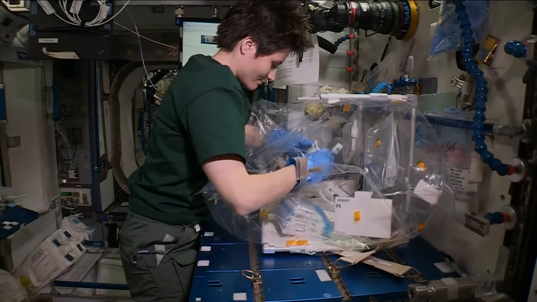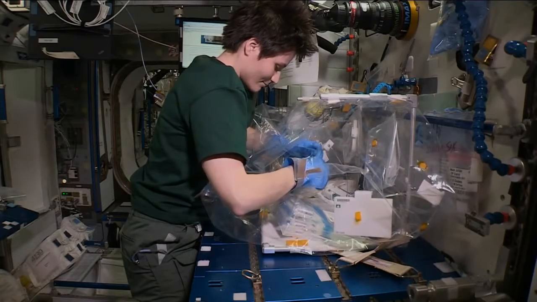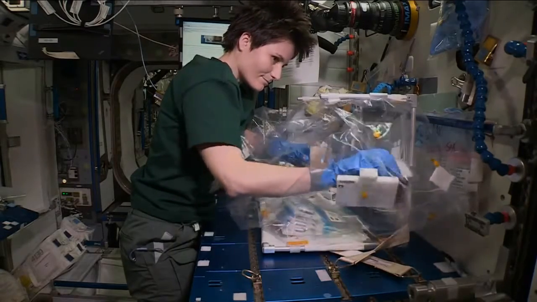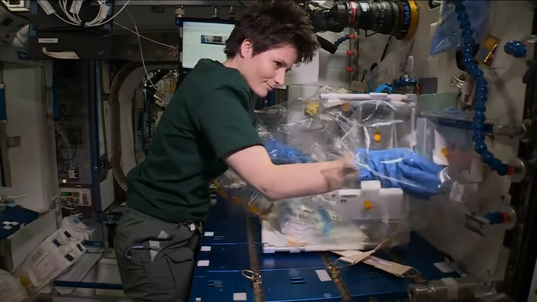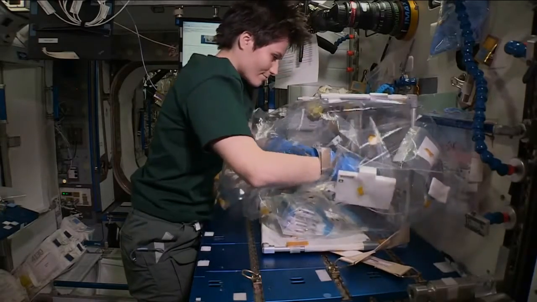So despite the difference in the evolutionary tree you might think of between fruit flies and humans, there's a significant overlap of the genetic material, and basic biological processes are similar. So, for example, immunity. It does help if we can understand how immune processes are affected by microgravity, and we might be able to extend that to humans.